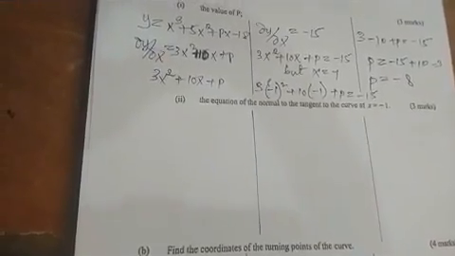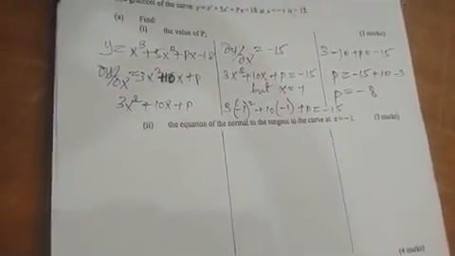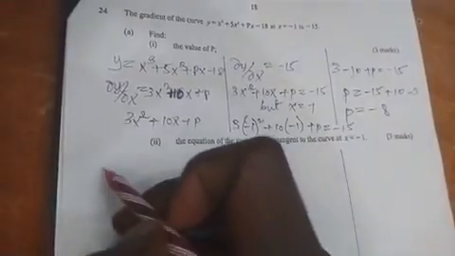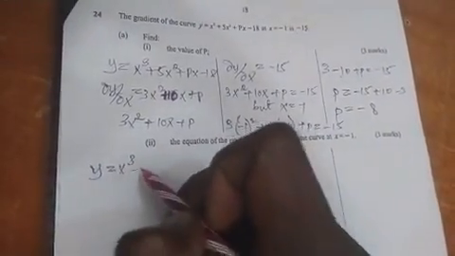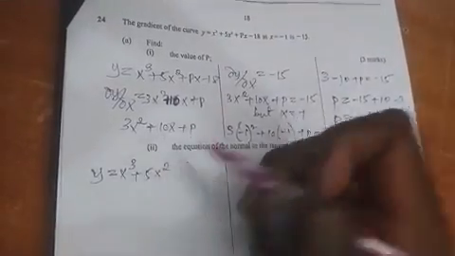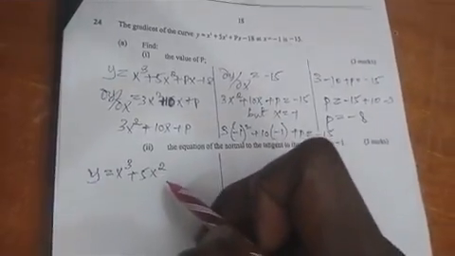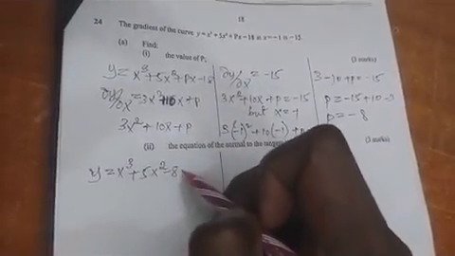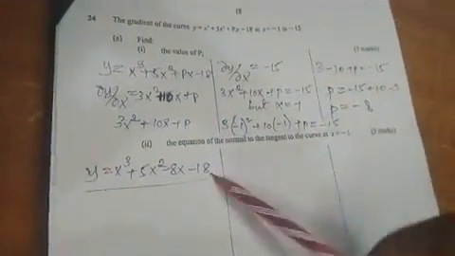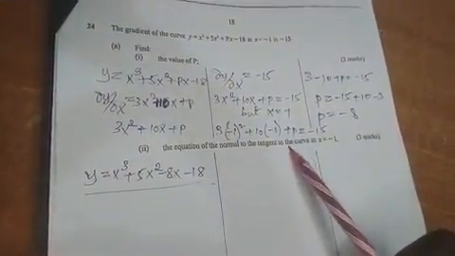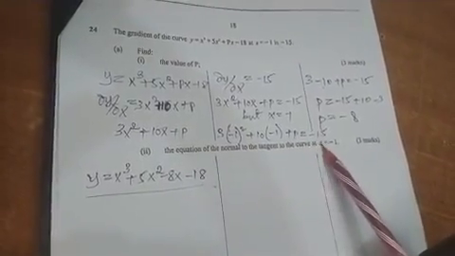So the second part: the equation of the normal to the tangent of the curve. First of all, replace the value of p, so that now you'll have y equals x cubed plus 5x squared, p is -8, so minus 8x, then minus 18. This is your equation of the curve. They want the equation of the normal to the curve at x equals -1.